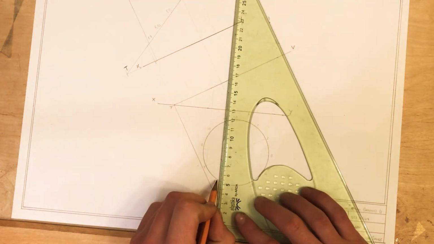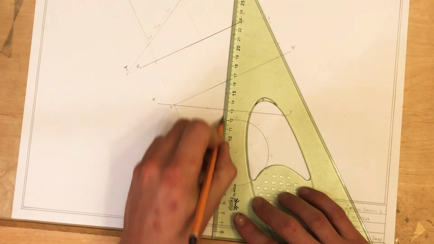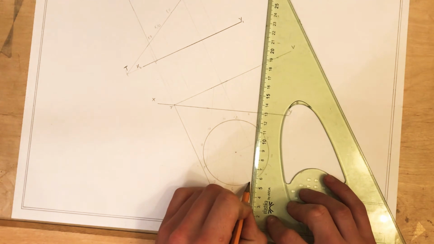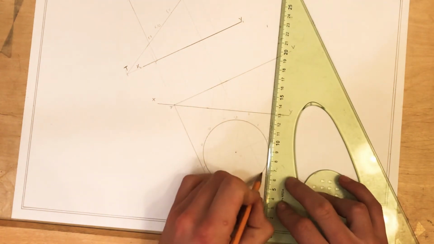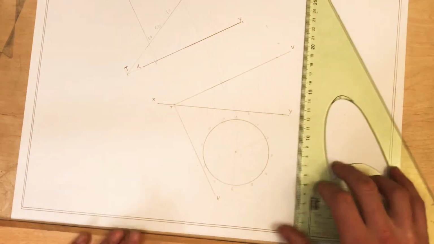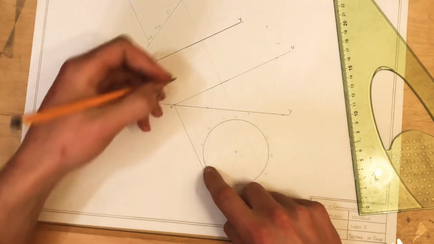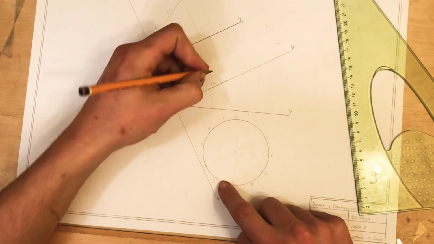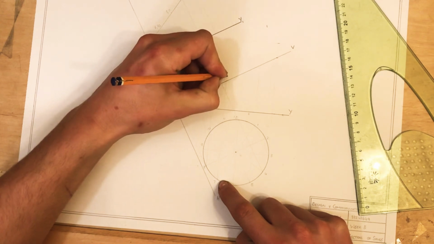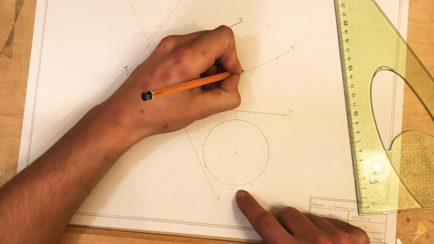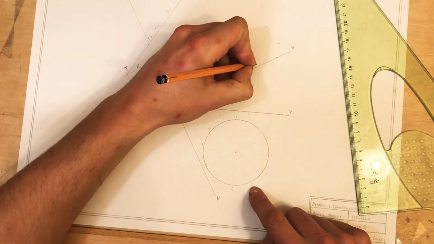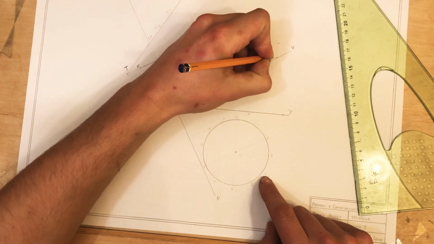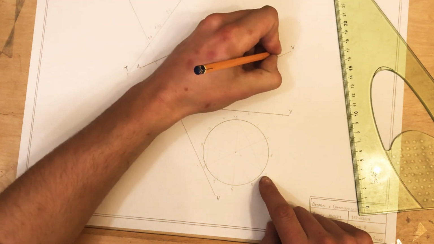So I'm going to bring up all my lines. And I'm going to label them. 8 and 10, 11, 3.